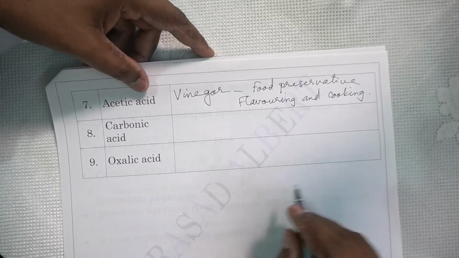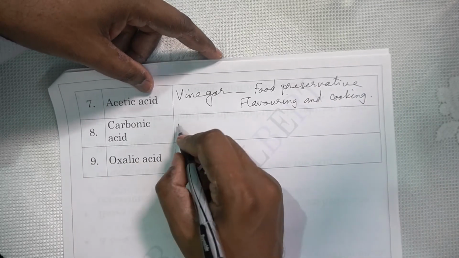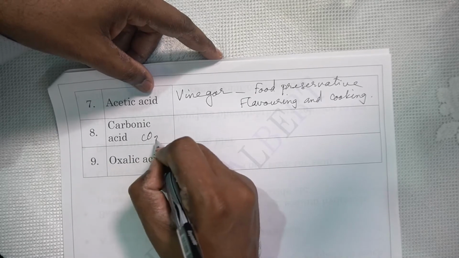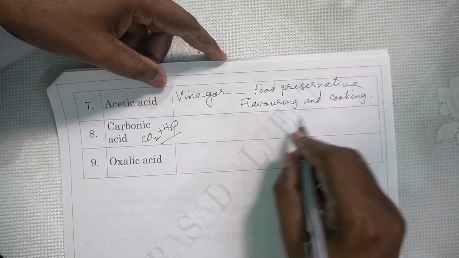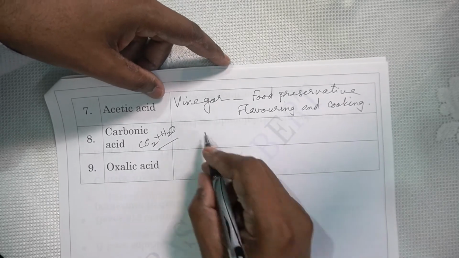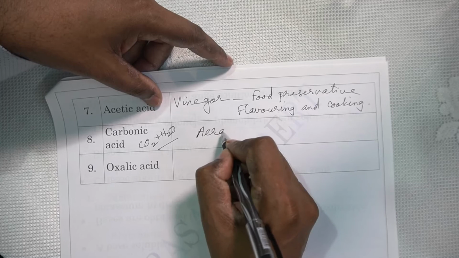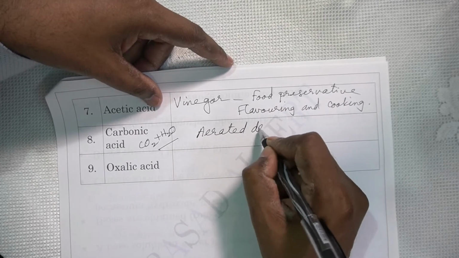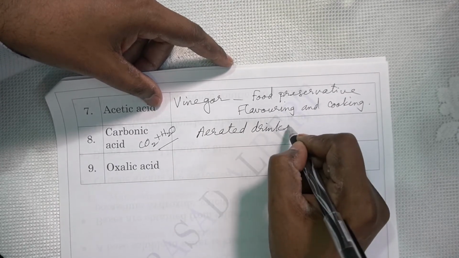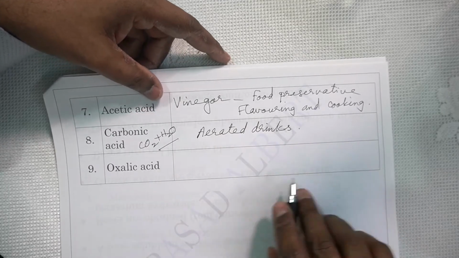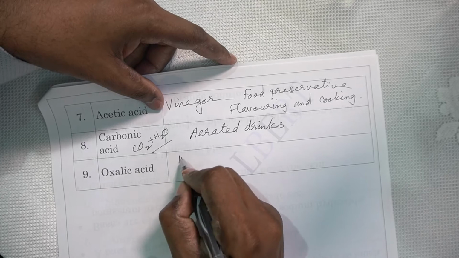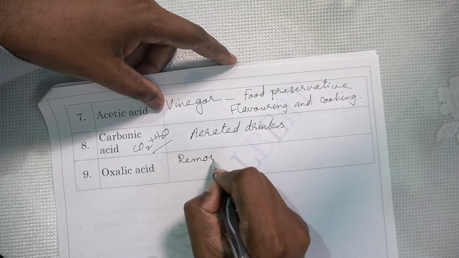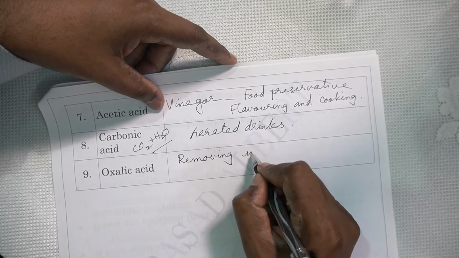And then we have carbonic acid, which is obtained by dissolving carbon dioxide in water, CO2 plus H2O. It does not dissolve easily, so pressure has to be applied. It is dissolved by pressure. So aerated drinks, all kinds of cold drinks, the colas and all that come under this category. Then we have oxalic acid used for removal of ink stains.